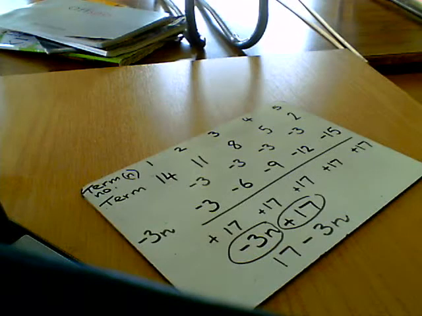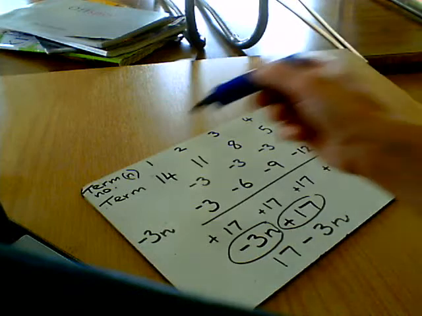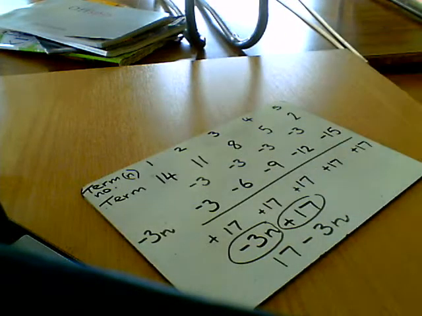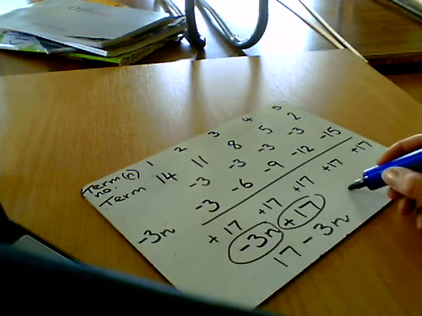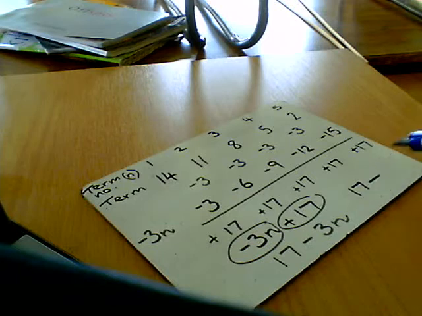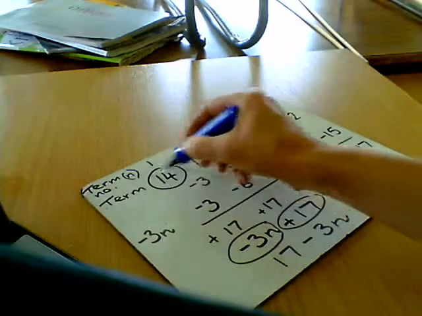Now if I want to check it, let's just have a go. If I substitute where n is 1 into this particular rule, we have 17 take away 3, which equals 14, which is correct.